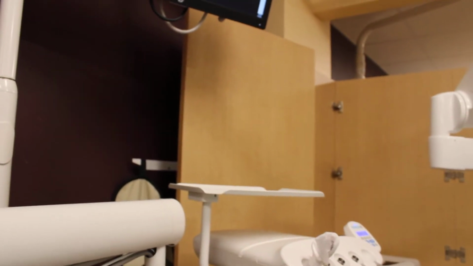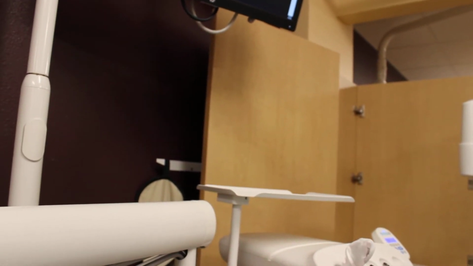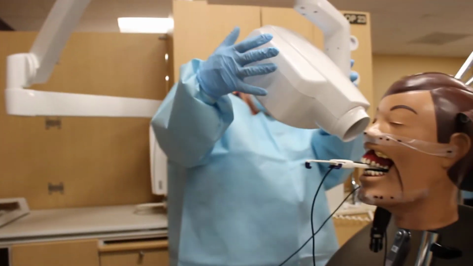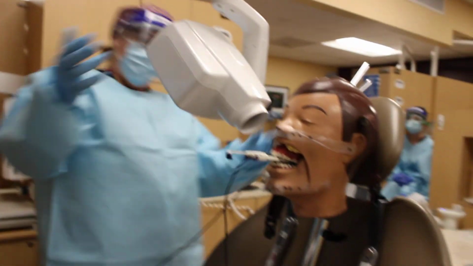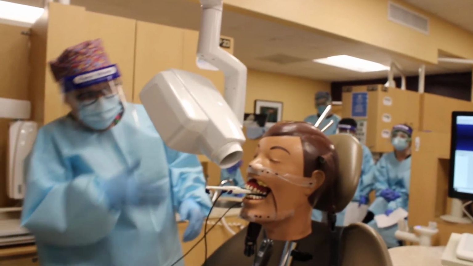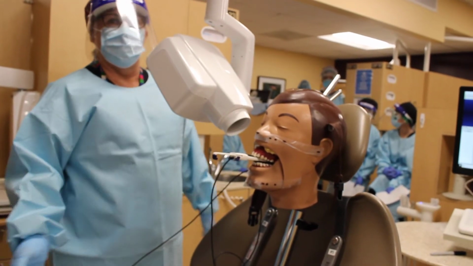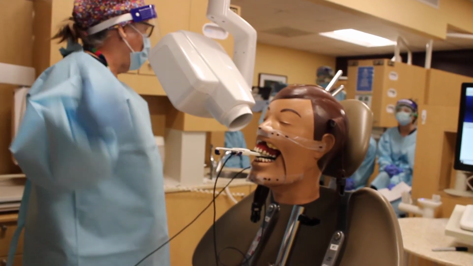Cool. My horizontal's a little off, but I got the apex. Got the root tips. My horizontal's a little off. I needed to go this way. And if I had looked in there and looked the way his jaws are, I would have seen that the horizontal was off. I got overlapping.